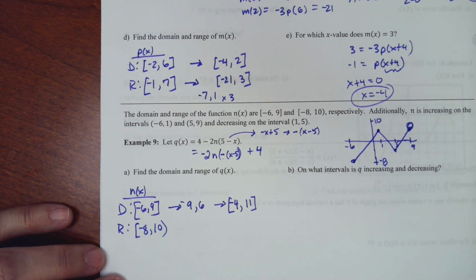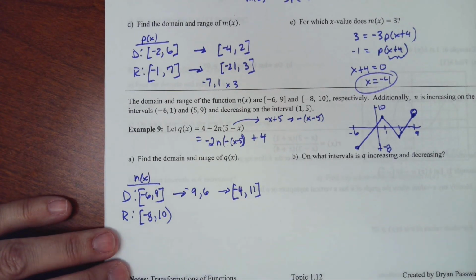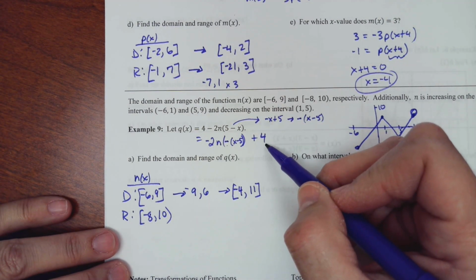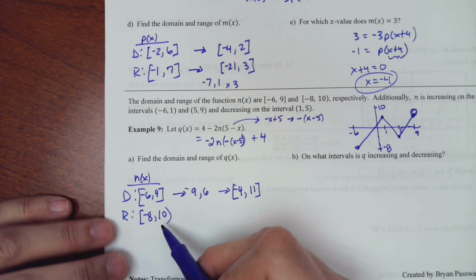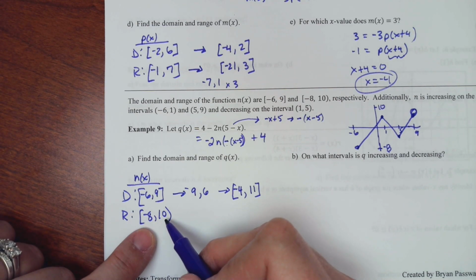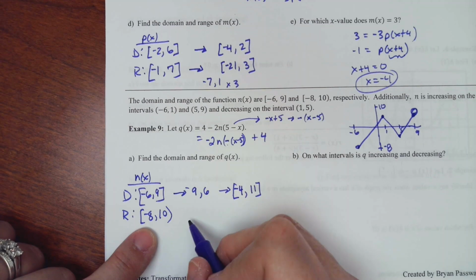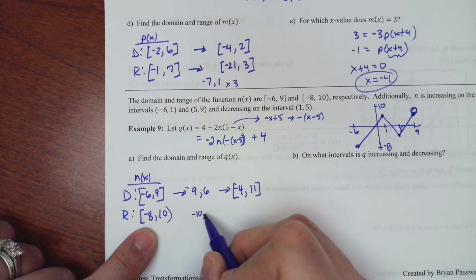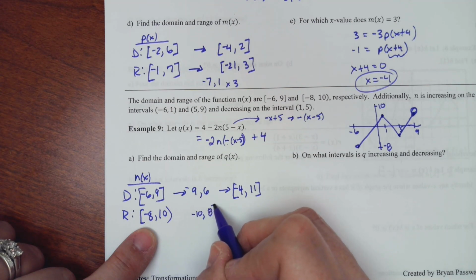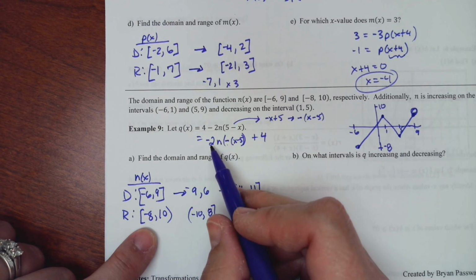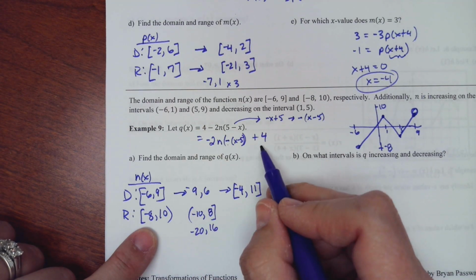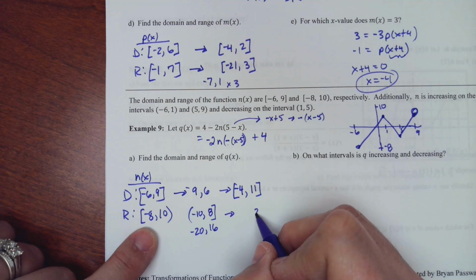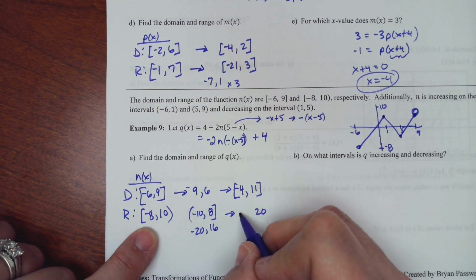Okay. Phew. All right. Range. So what changes my range is you moving me up 4, but also multiplying me by 2 and flipping me over. Okay. So my range was negative 8 and 10. You flip me over, so then I become negative 10 and 8. And then you multiply me by 2, so then I become negative 20 and 16. And then you move me up 4. So then I become, finally, negative 16 and 20.